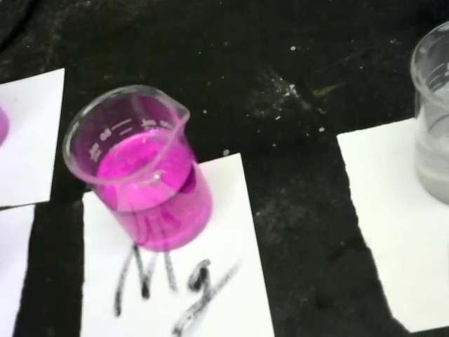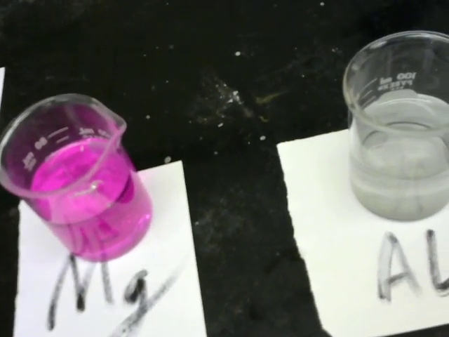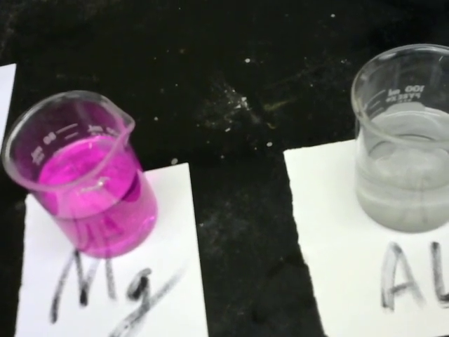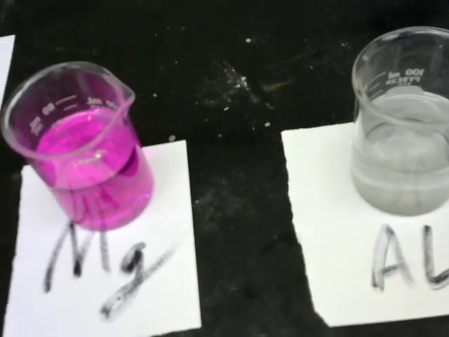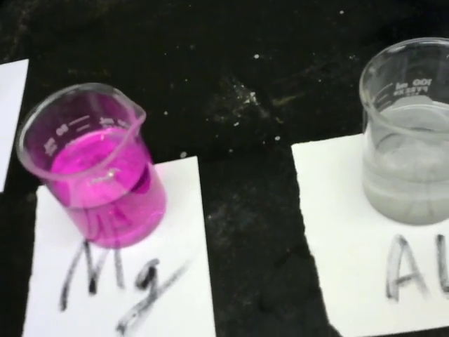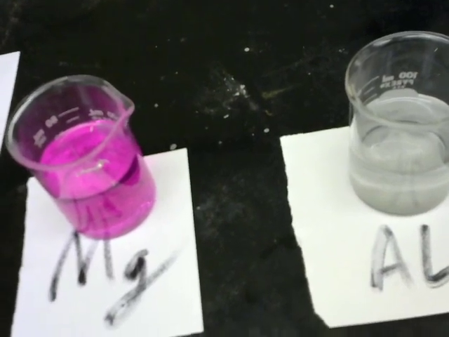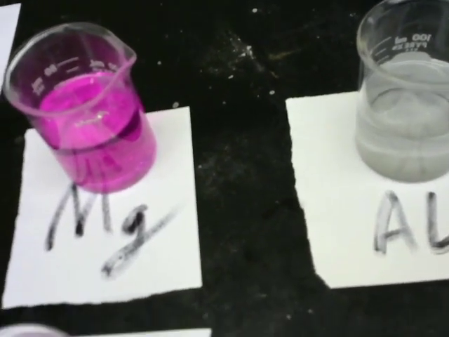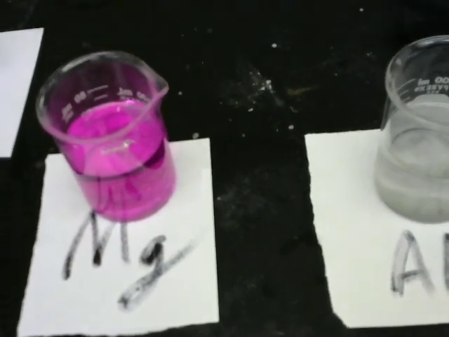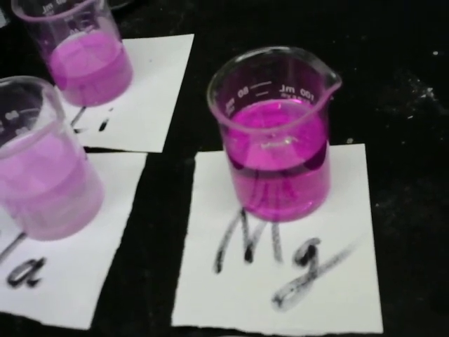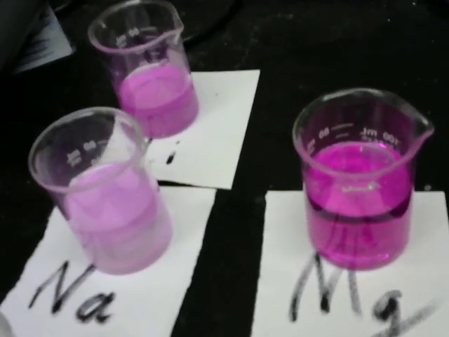It took a whole hour, and honestly, it wasn't very pink at the end of the hour, and so I cheated and put a little base in, just to make the demonstration a little bit more obvious to what it's supposed to be. If we had left this magnesium for several hours, then it would look like it does now on its own. The magnesium would be and should be pink.